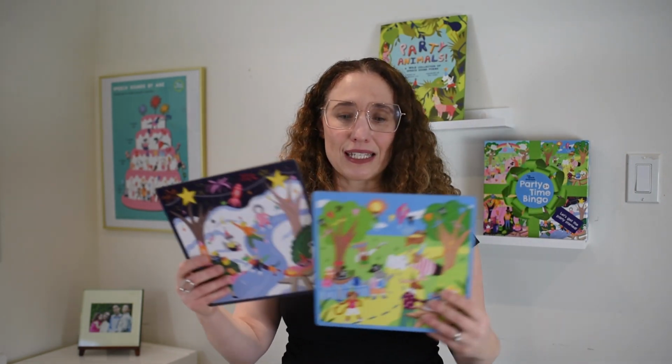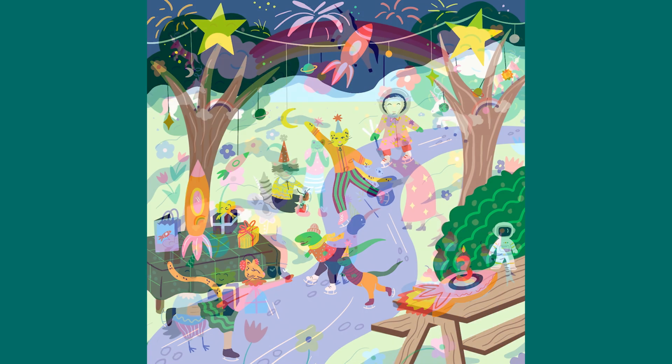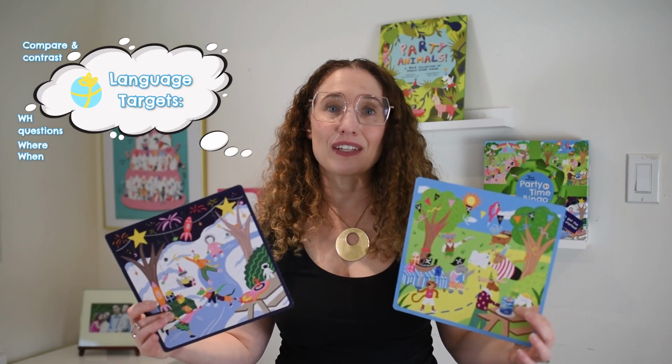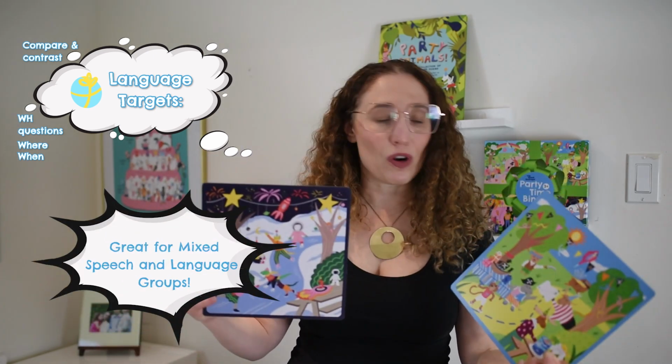Another aspect of the game that's helpful in speech and language sessions is that each of these games take place in the same location, but there are differences in the seasons and the characters and their activities. So you could use the boards as a compare and contrast activity. What is the same about them? What are the differences? What are they doing that's different?